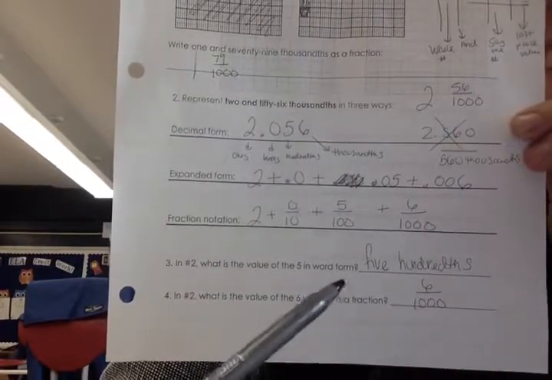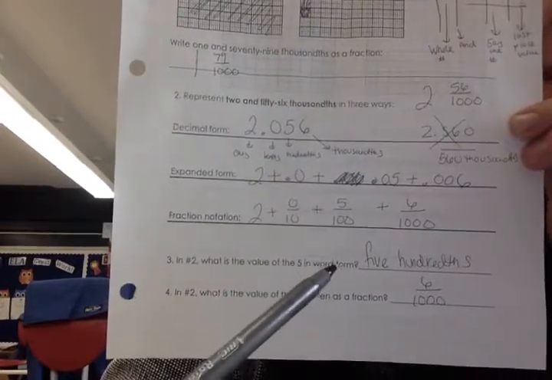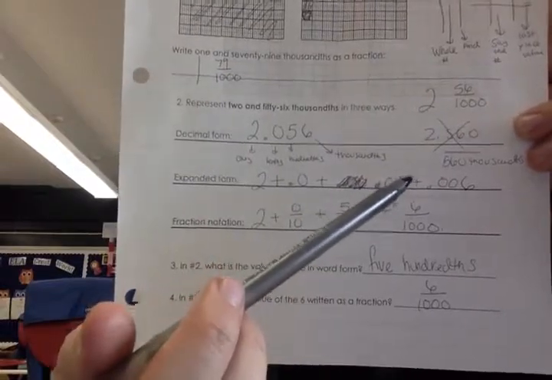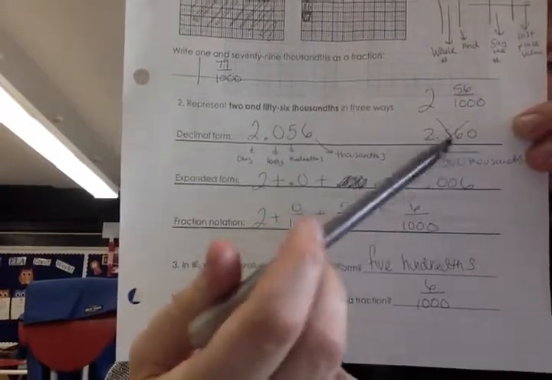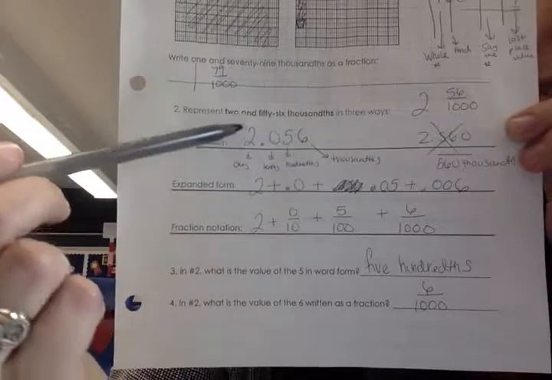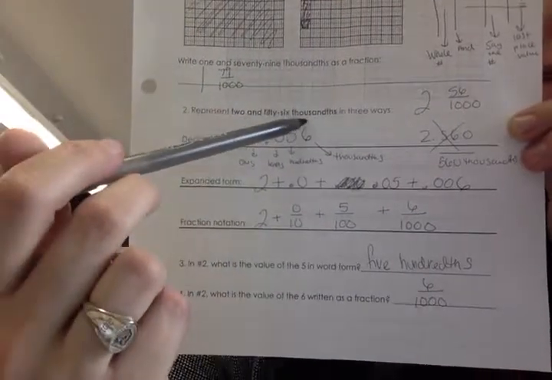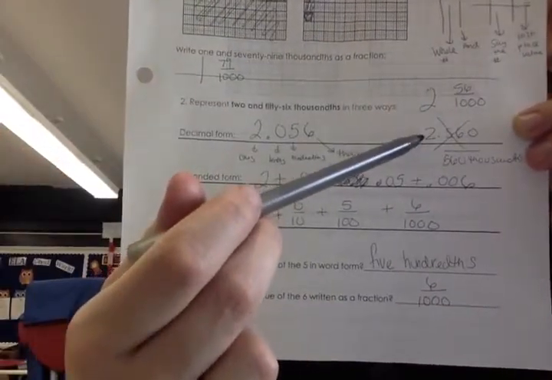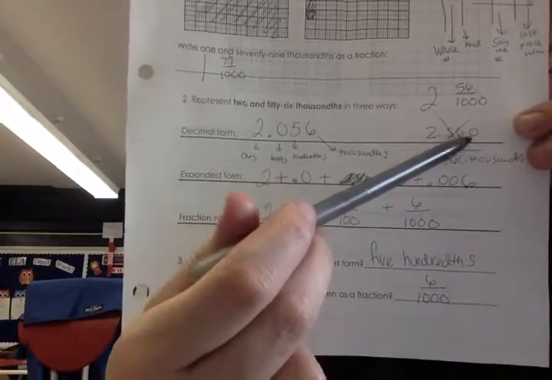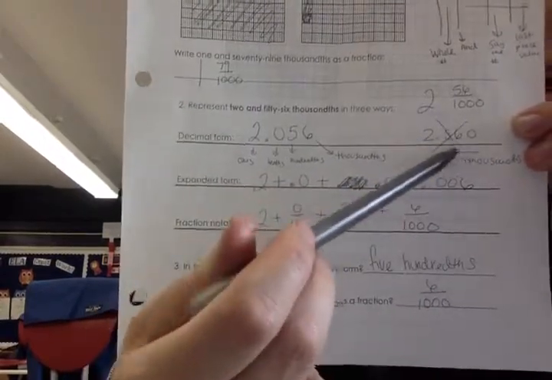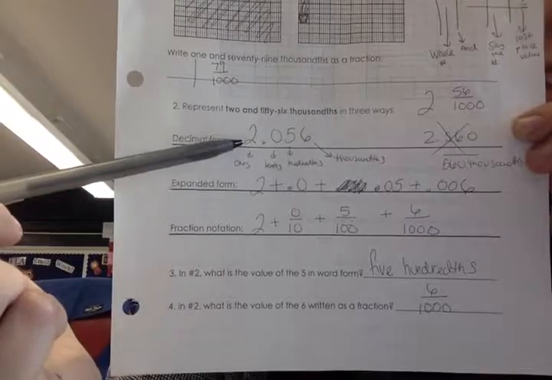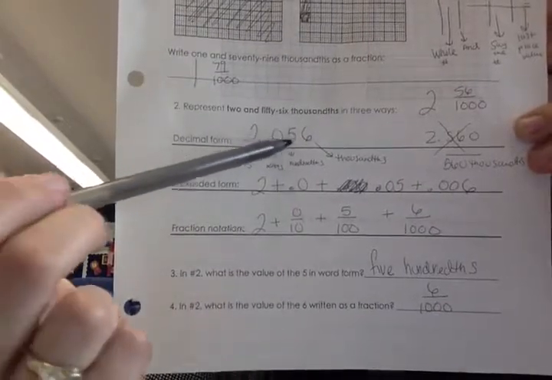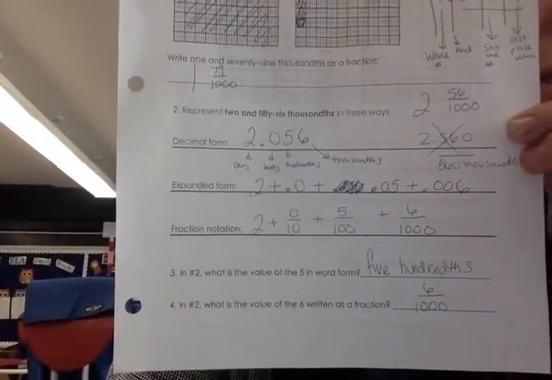That's 560. That's not 56. So we have to make sure that the number that we say matches. So this is 2 and 56 thousandths. This we would say 2 and 560 thousandths, so we know it's not right. This number we say 2 and 56 thousandths.